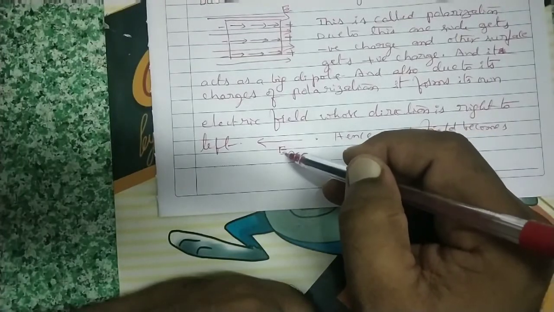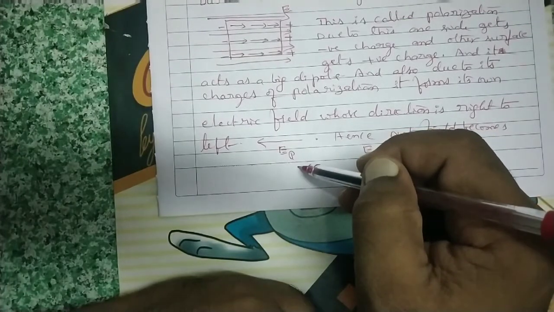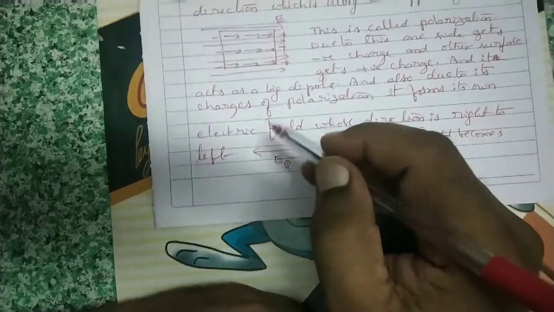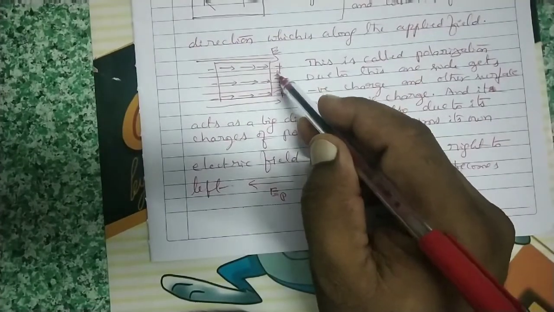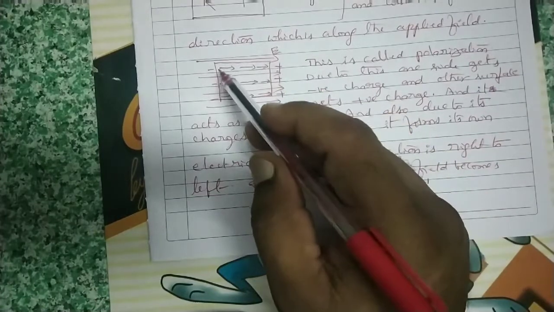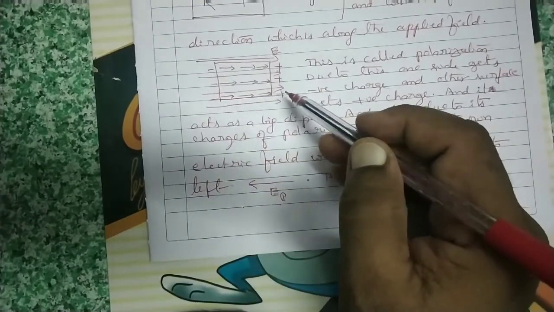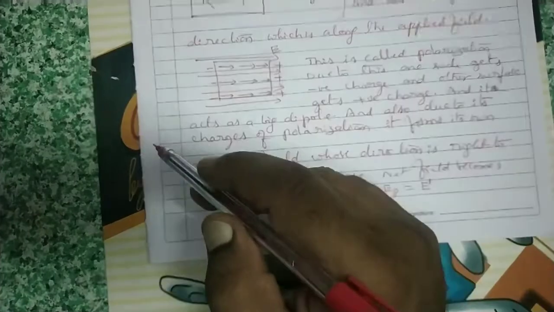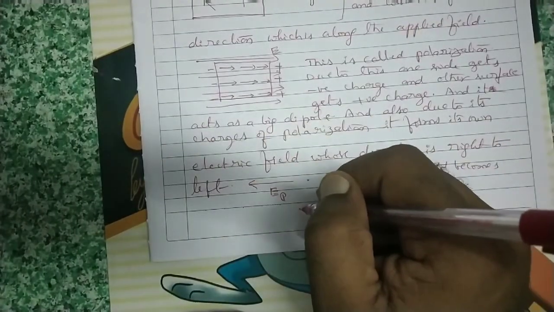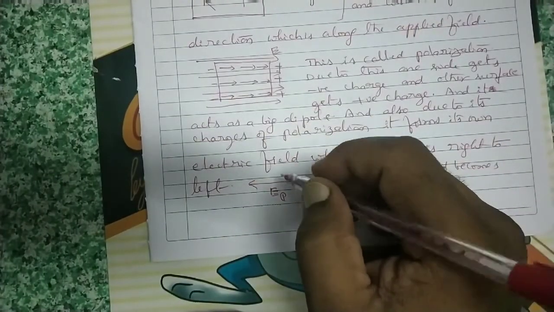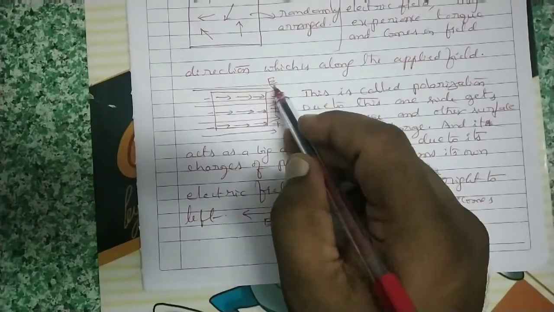EP means the electric field due to polarized charges, whose direction is from right to left, because the right surface consists of positive charge and the left surface consists of negative charge. So field direction should be from right to left. In that way, there is one more electric field EP whose direction is opposite to the external electric field E.